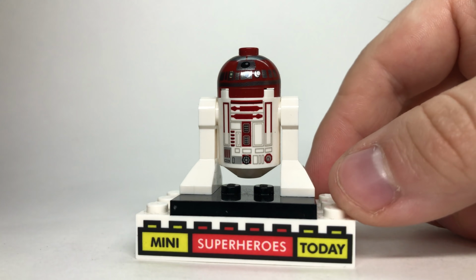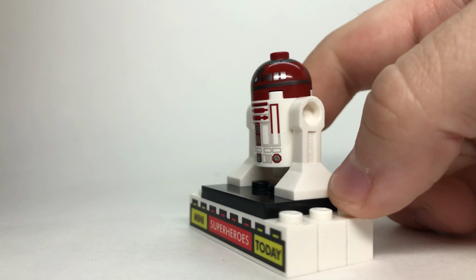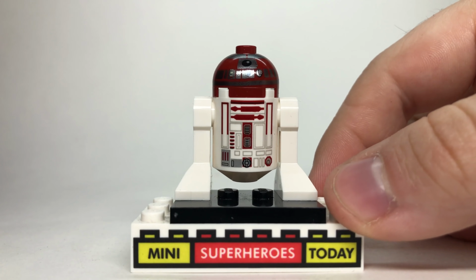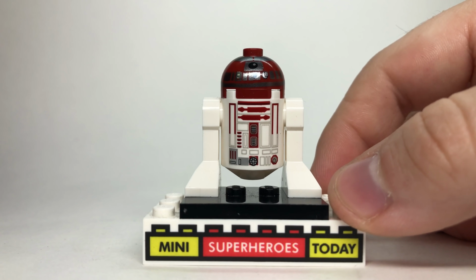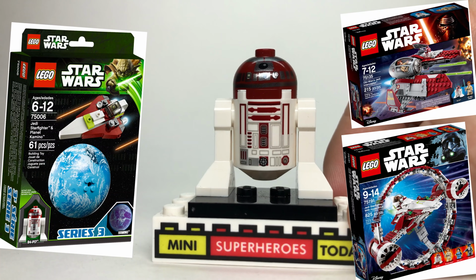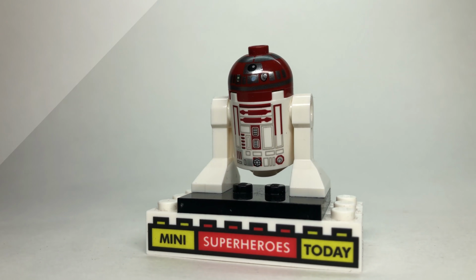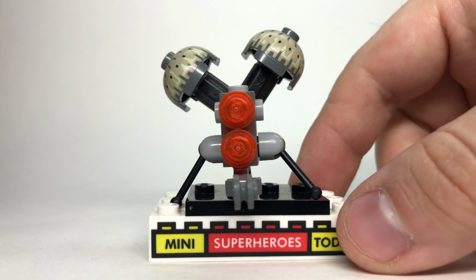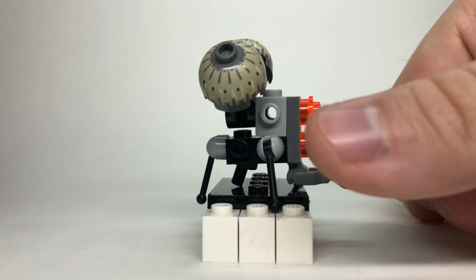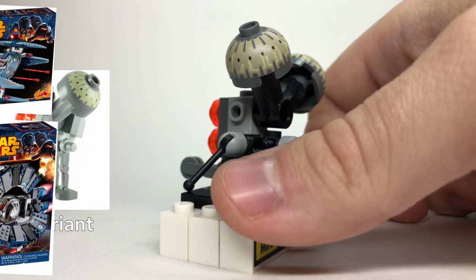Here we've got Obi-Wan's droid, R4-P17, who unfortunately dies at the hand of the Buzz droids, but he's still a really cool figure and pretty rare because he's come in a couple different versions, but really only a few sets over the years, so he's pretty highly desirable, and I love the way he looks. Speaking of those pesky Buzz droids, we've got one right here. This is the more modern version of the Buzz droid, which hasn't come out for a few years.